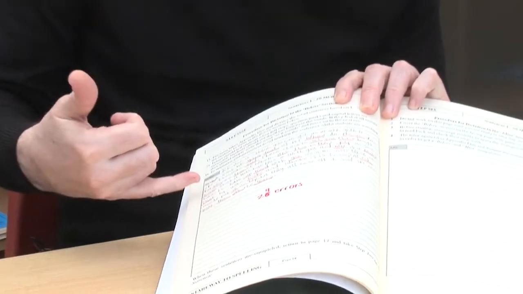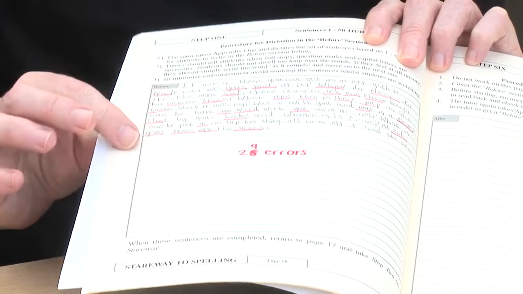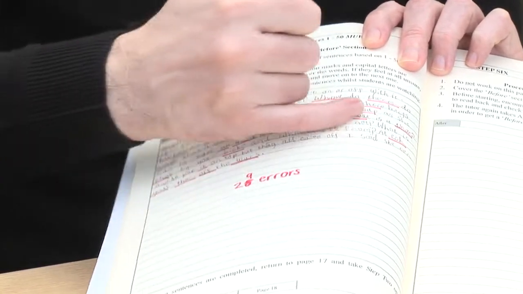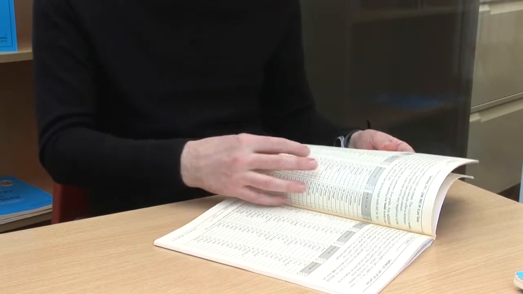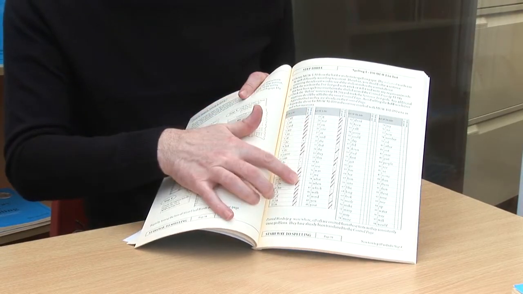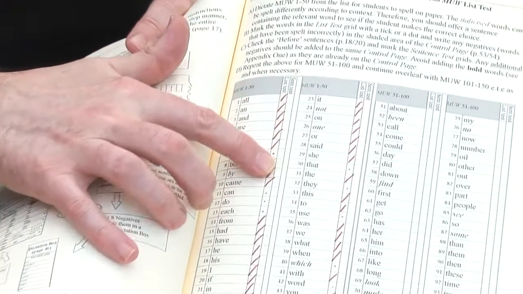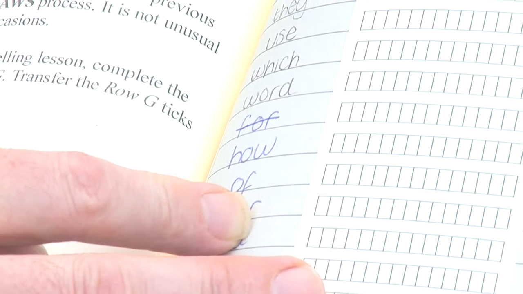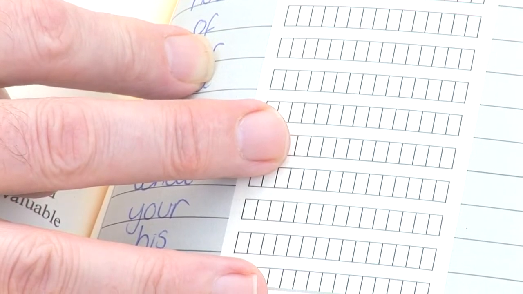The next step is to return to our dictated sentences that we did on the previous lesson. Here we underline the errors. Try and do this when your student isn't there to minimise embarrassment. Underline the errors in the sentence test. Turn to page 39 and record the results here in the sentence test column. So we'll tick or dot in the sentence test column. So that any additional errors, by which I mean words which were spelt correctly on the list test but were spelt incorrectly on the sentence dictation, also then need to be transferred to the same control page, page 53, and once again written in the shaded area.